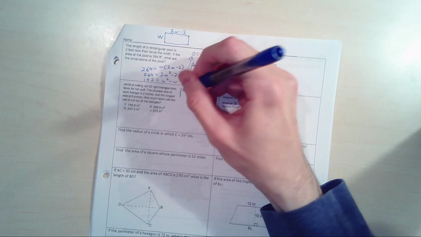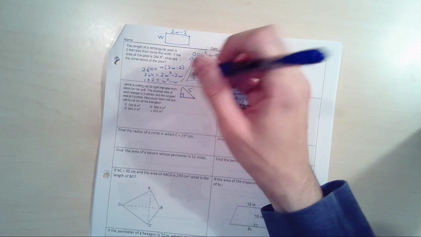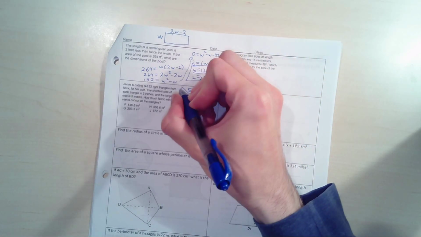Jamie is cutting out 32 right triangles from fabric for her quilt. 32 right triangles? That is a lot of right triangles. Whew! The shortest side of each triangle is 2 inches. The longest side is 5 inches. How much fabric will she use to cut out all of the triangles? Well, it says right triangles. So basically, the longest side of a right triangle is always the hypotenuse. The shortest side can be either one. I don't care which one you pick. I'm arbitrarily choosing number 2 here.